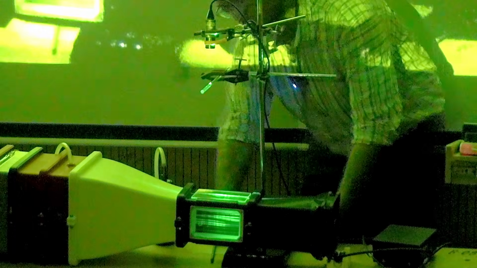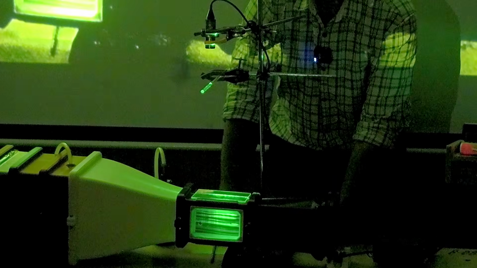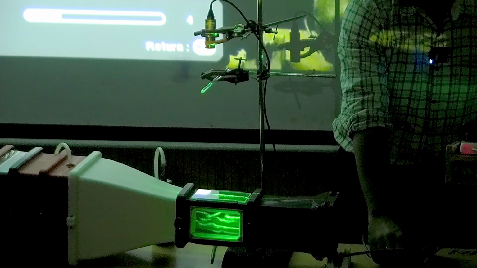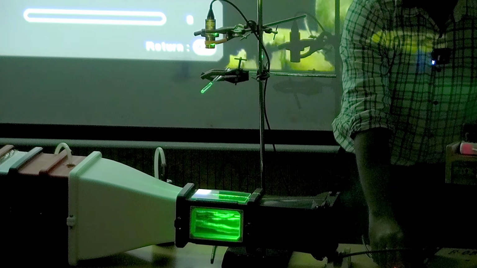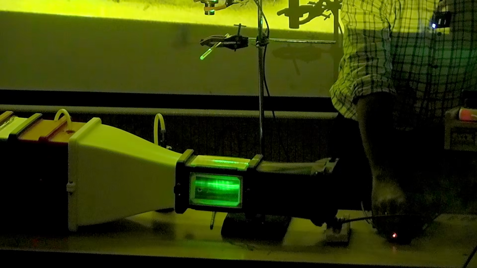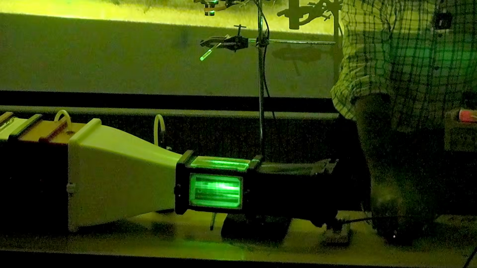So you should be able to see some lines here of the flow, okay, and I can obviously speed up this flow, and these lines look something like this, okay, and then I can slow down the flow and the lines look something like this now, okay. Now notice what happens when I put my cylinder in the flow.